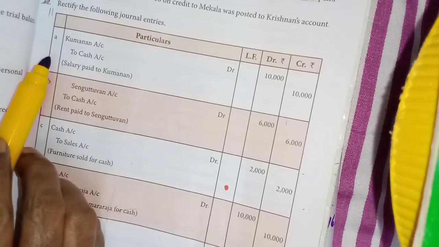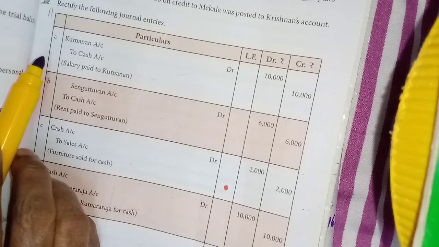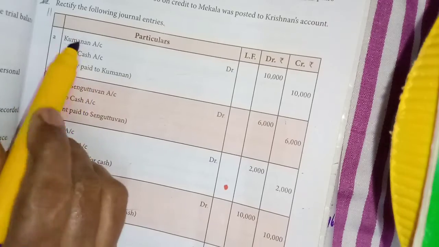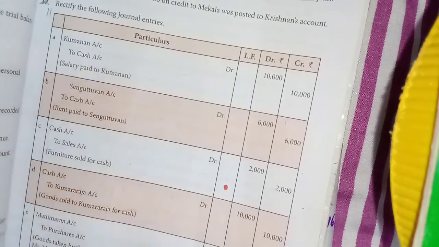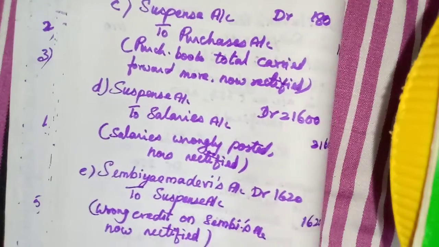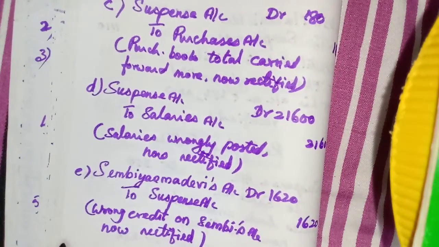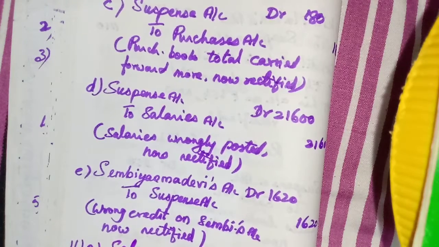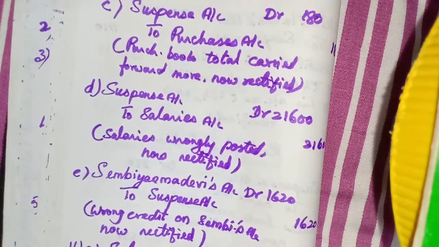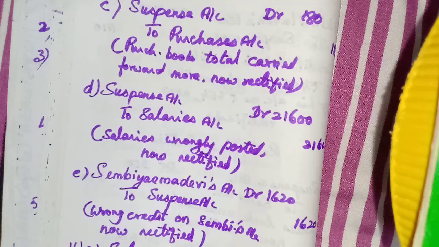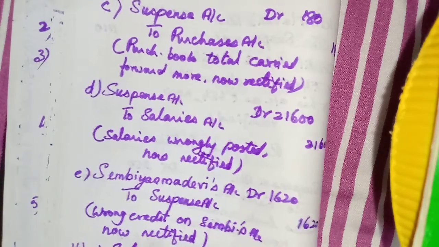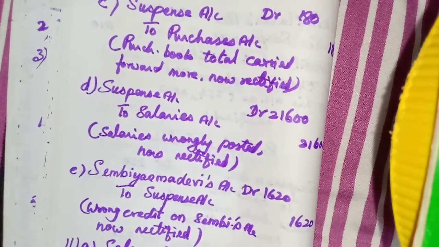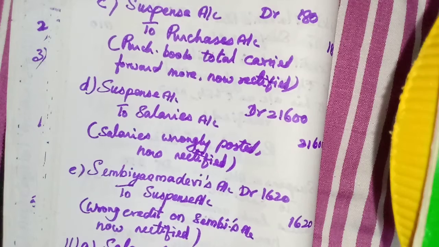So salary account debtor to cash. Here Kumanan is already debited, we need to credit.